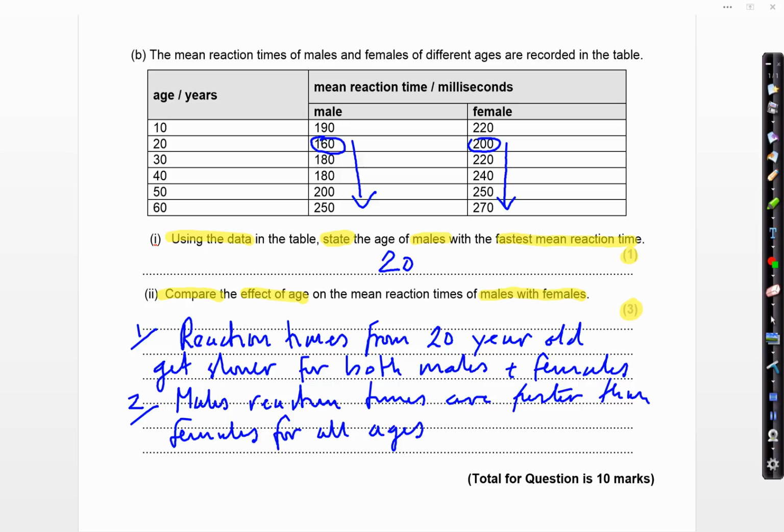Can we find a third thing? A third point? Well, we've probably already picked up our 3 marks, to be honest. But to find a third thing, we might mention that for both males and females, the reaction time actually gets faster from age 10 to 20.